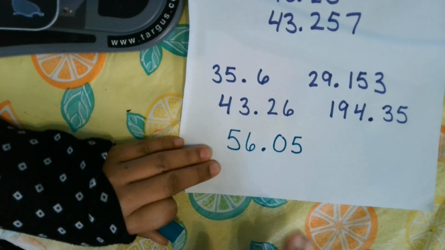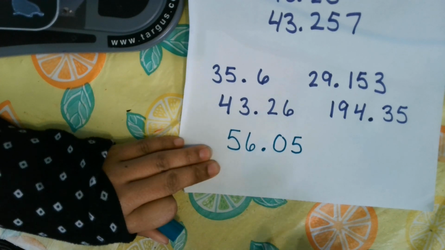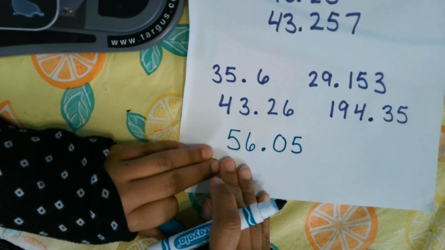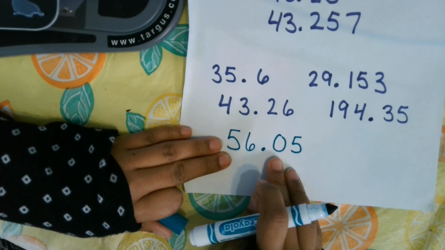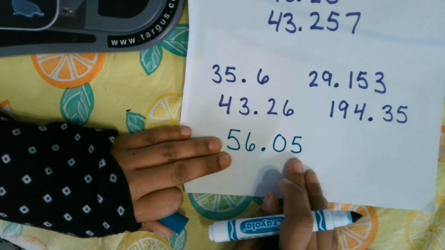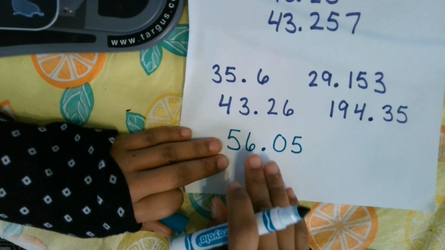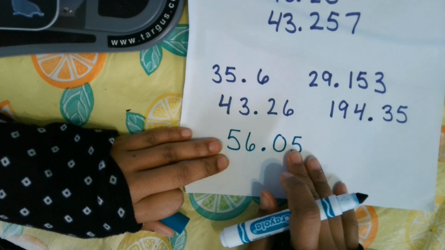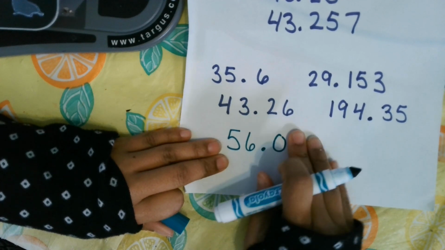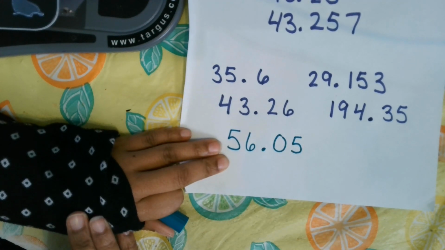It's important that we look at the last digit. So 56 we're pretty good at, but the last digit isn't in the tenths place, it's in the hundredths. So I would read this, 56 and 5 hundredths, because the last digit is in the hundredths place.